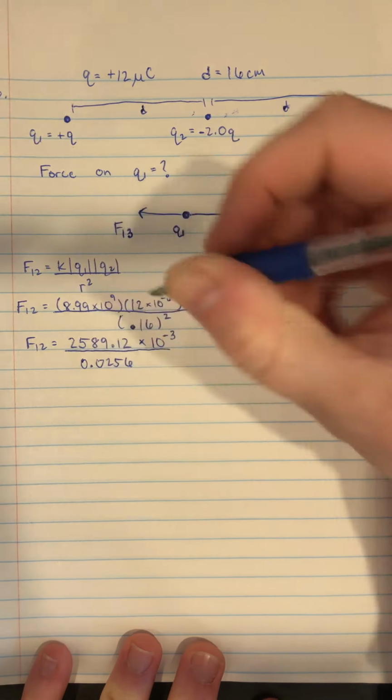We can divide these two. So we take the 2,589.12 divided by 0.0256, and we get a big number.